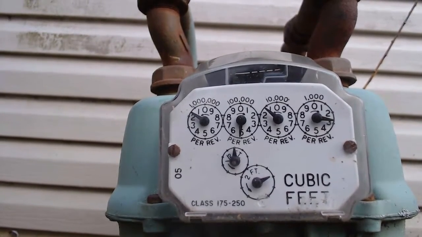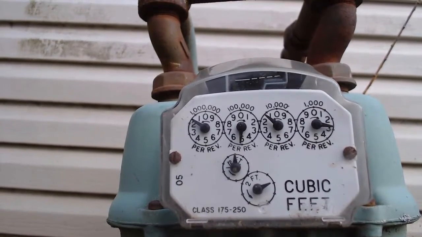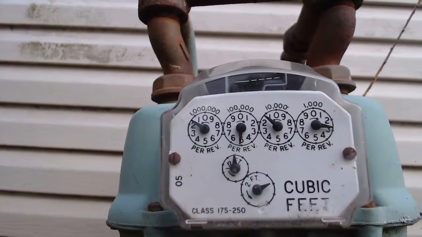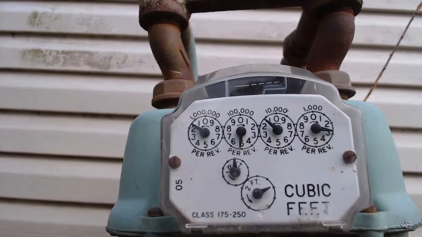You would see then the two dials right next to that are 1/2 of a foot and 2 feet. And you'll notice they actually have arrows on them to show you the direction that these dials are going to rotate. It's interesting because some of them are counterclockwise, some of them are clockwise.